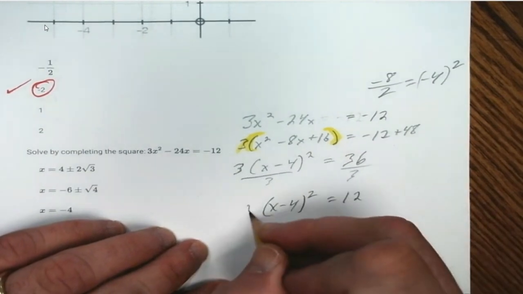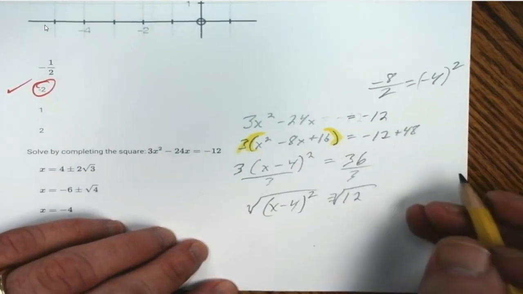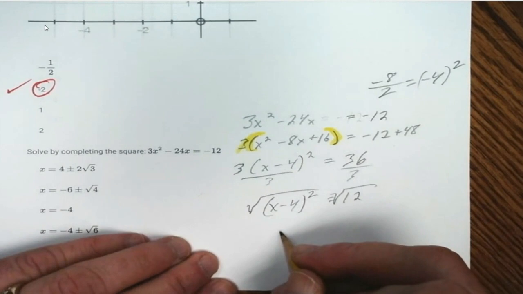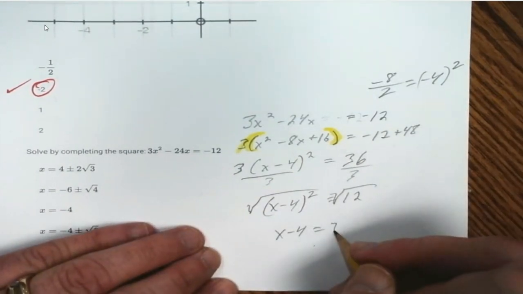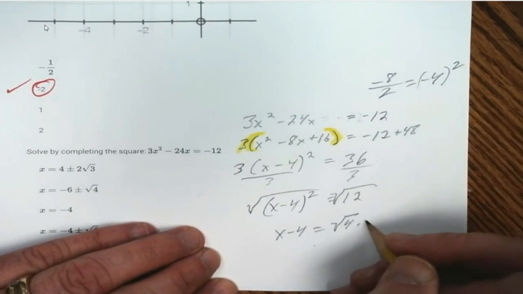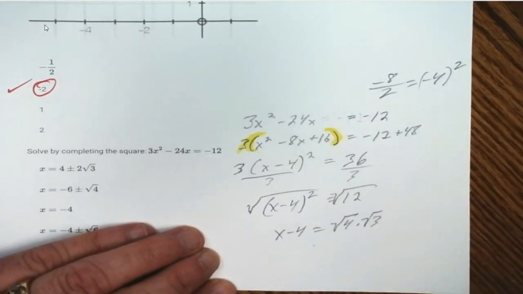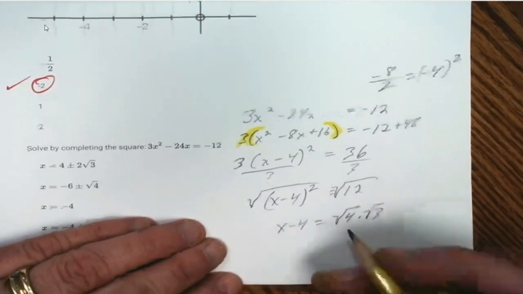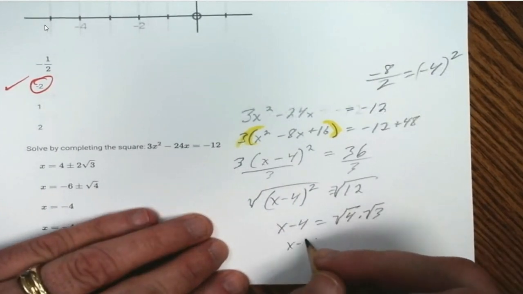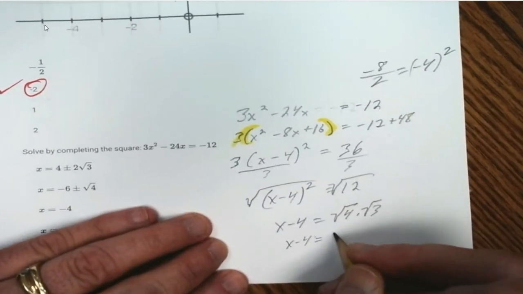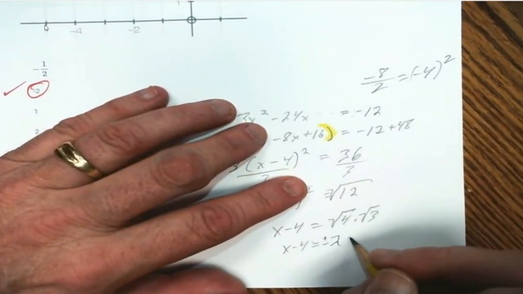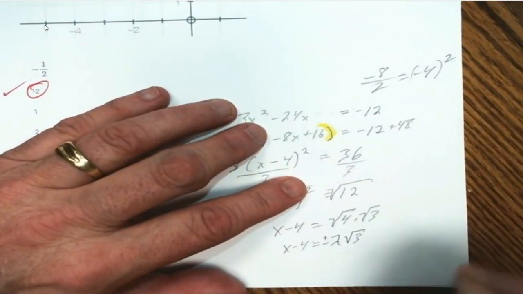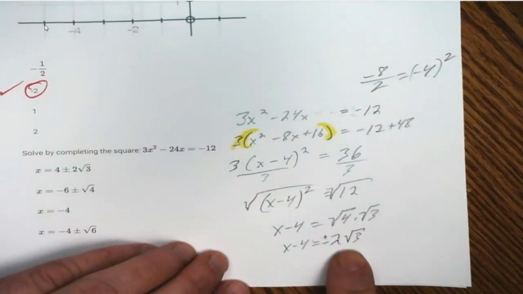And now we can take the square root of both sides, right? So we got x minus 4 equals the square root of 12, which I'm going to write as the square root of 4 times the square root of 3, because that's 12. So x minus 4 equals 2, plus or minus, right? Because the root could be plus or minus, plus or minus 2 square roots of 3.